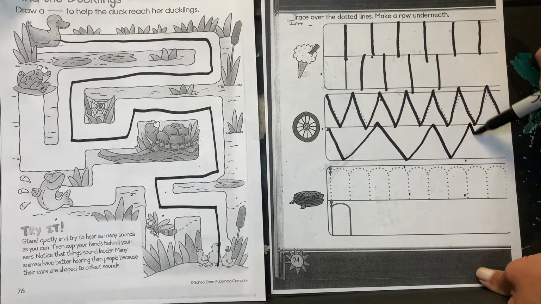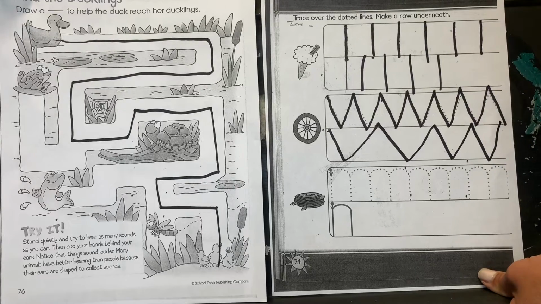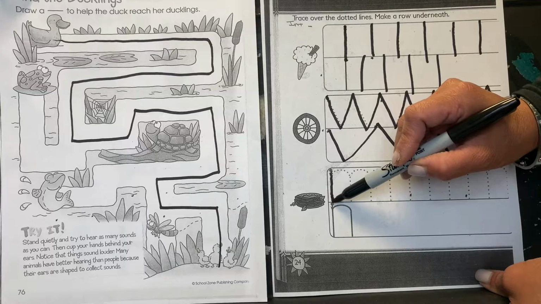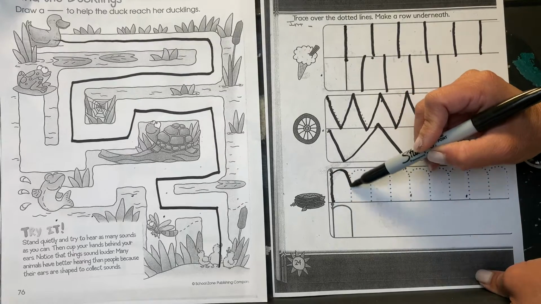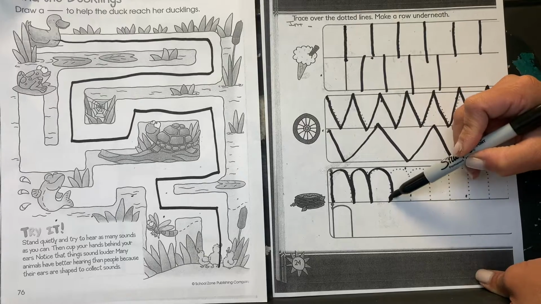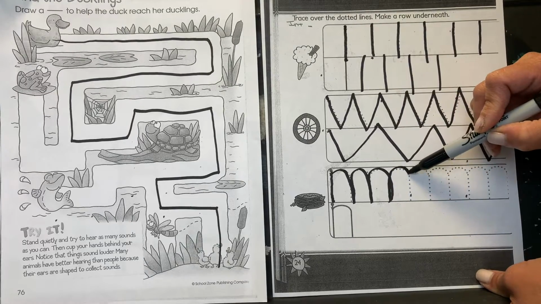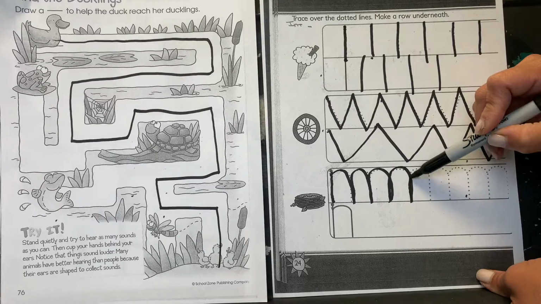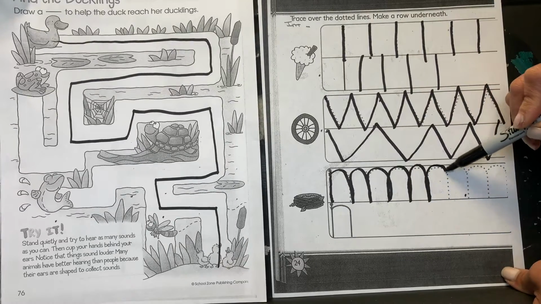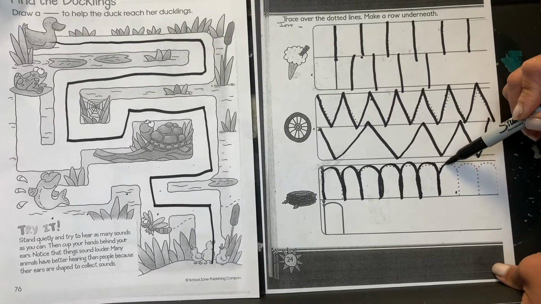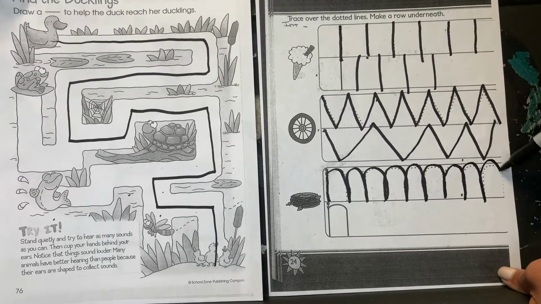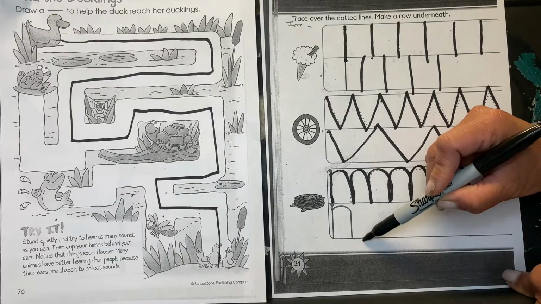This one starts down and then bump, bump, and bump. So you're going to go up to the skyline, make a round bump to the grass line, up to the skyline, round bump to the grass line, up to the skyline, round bump to the grass line. There you go. And then you're ready to try it on your own.